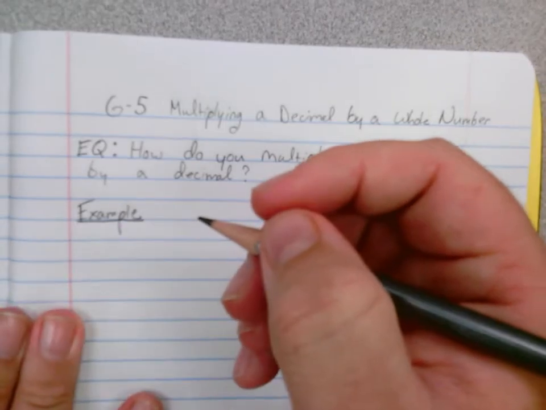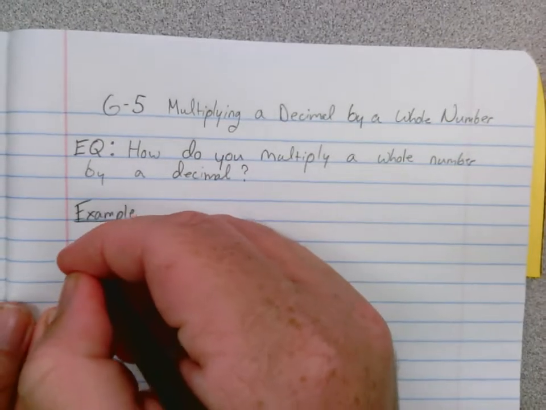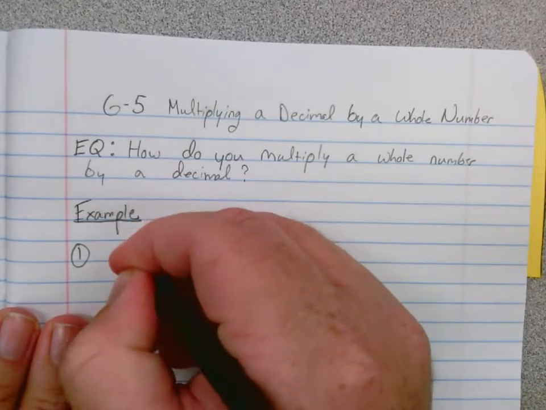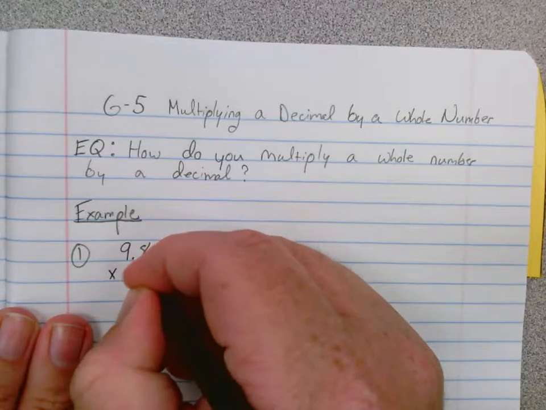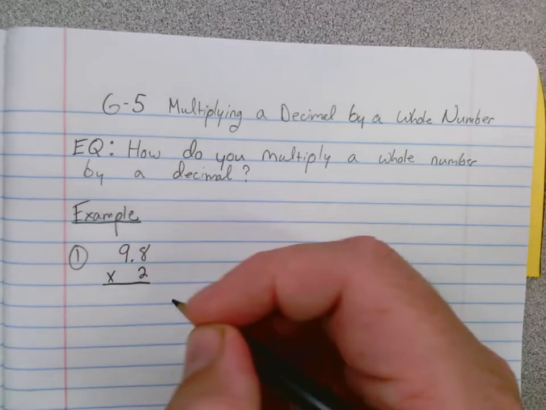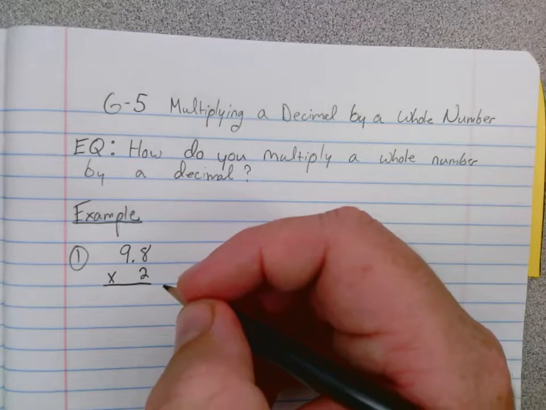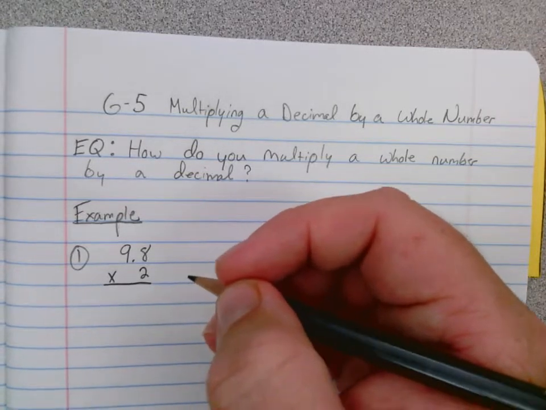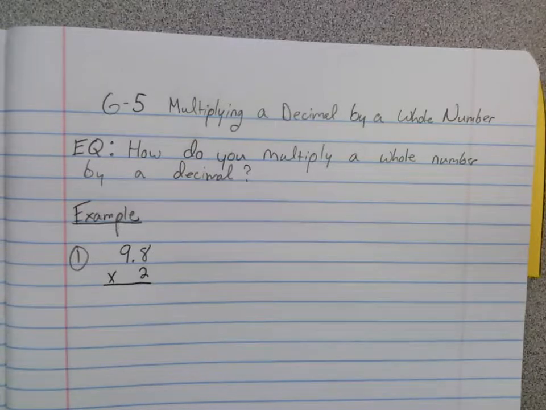And the example I'm going to use is from Guided Practice. I'm going to use number 1 from Guided Practice, which is 9.8 times 2. Now it's important to remember, just like when we were multiplying by two-digit divisors and whatever else we were doing, that we keep our place values lined up. So this is really easy.